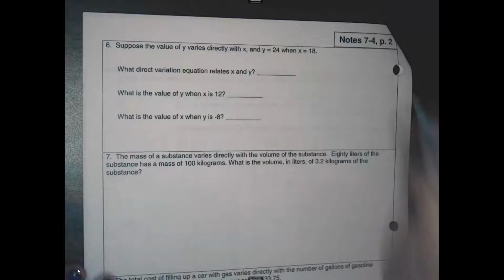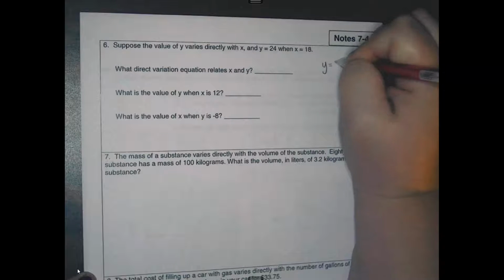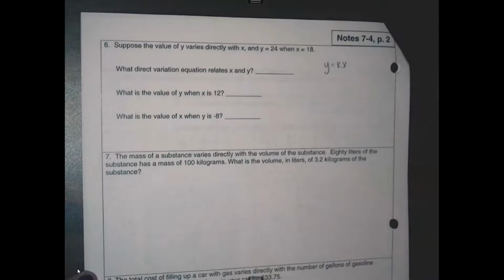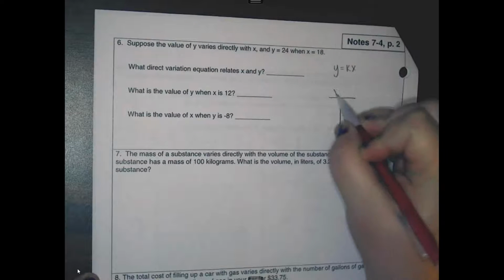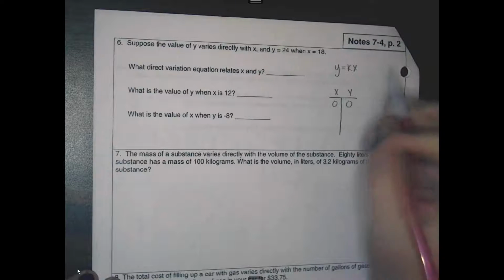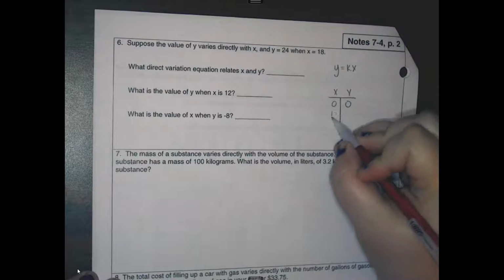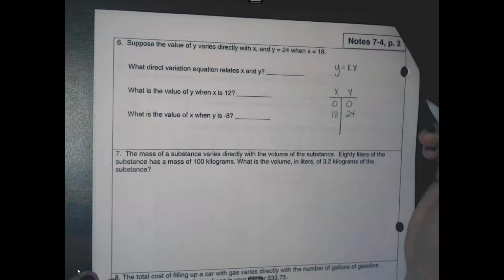Okay, so our direct variation equation is going to be y equals kx, okay? All right, so let's make a table. X and y. I know it varies directly, so I know it's going to be 0, 0. And then I know that my x is going to be 18, and my y is going to be 24. I get that from my problem. Okay?